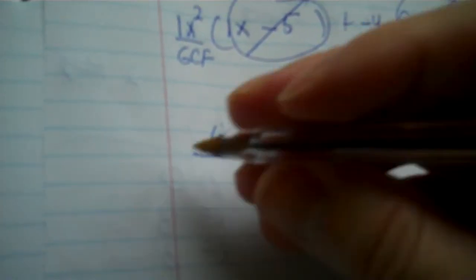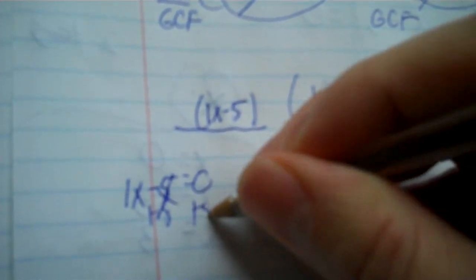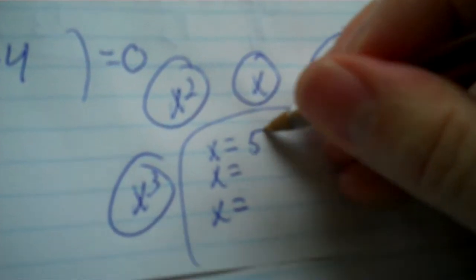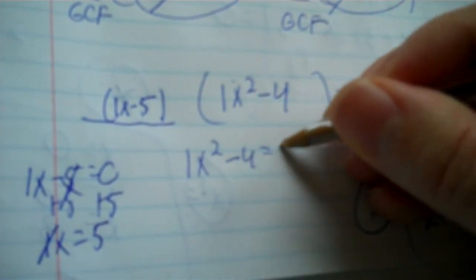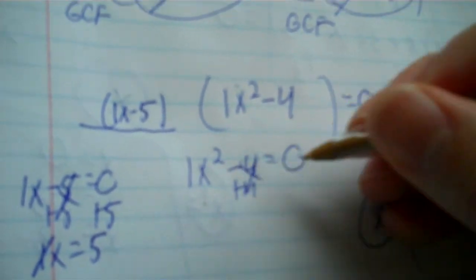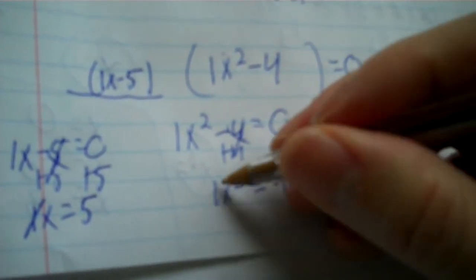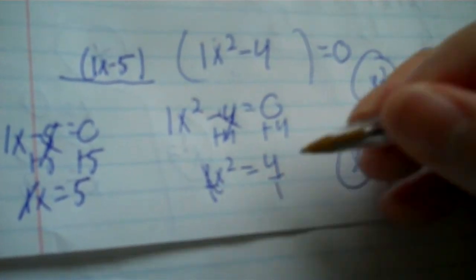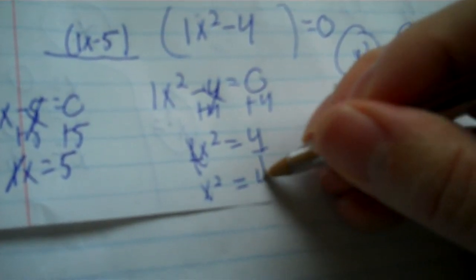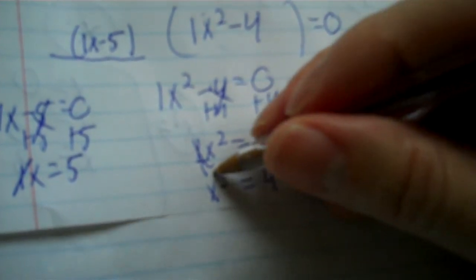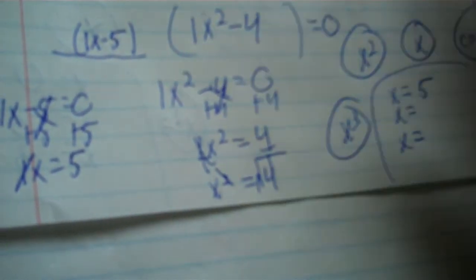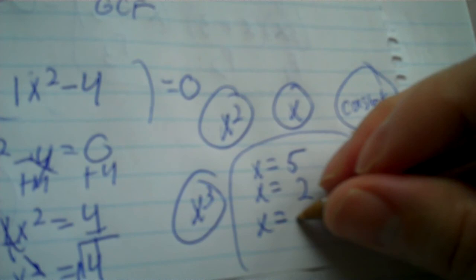Okay, now you solve them. 1x minus 5 could equal 0, so I plus 5. So that's 5. And then here set your 1x to the power of 2 minus 4 equals 0. Add 4 to both sides and you get 4. Divide by 1. And since it's still 4, but if x is to the second power, you ask yourself, okay, what's the square root of 4? Well, it'd be 2. 2, negative 2.